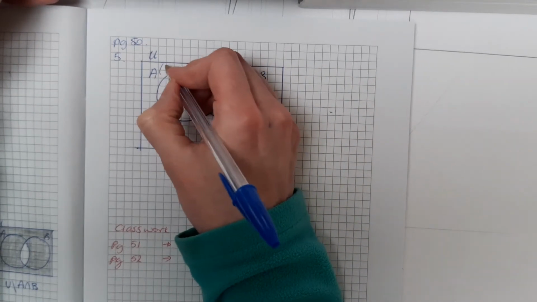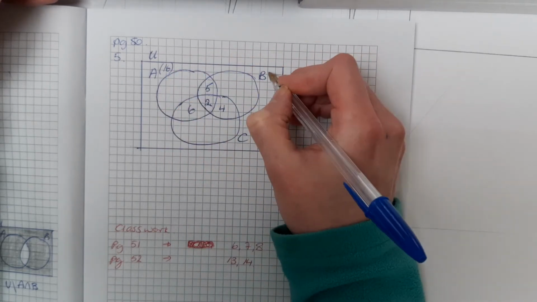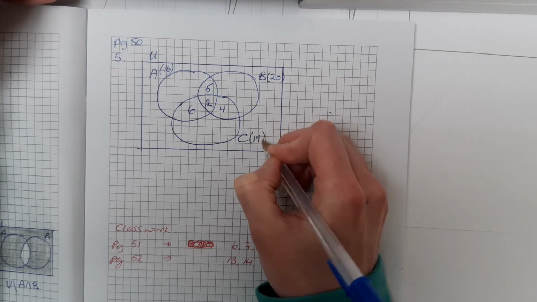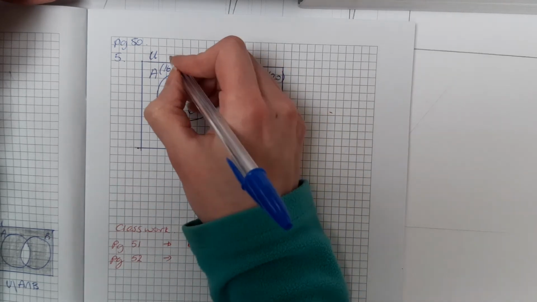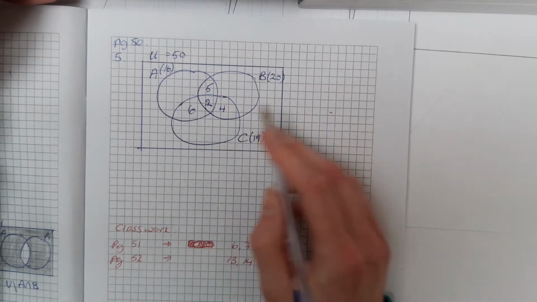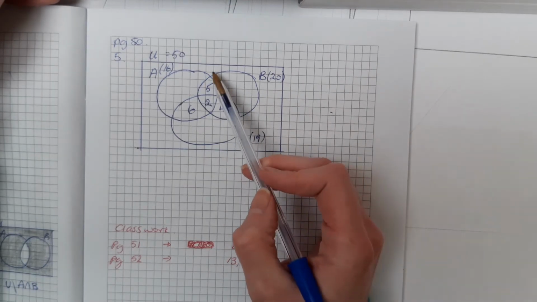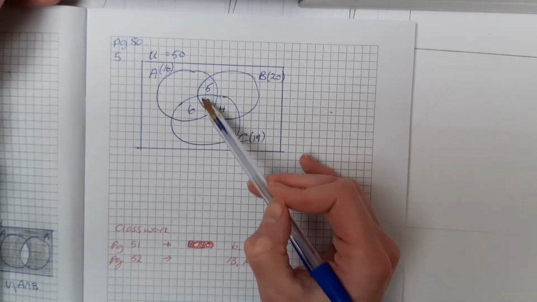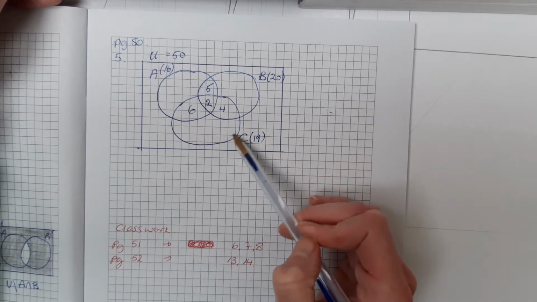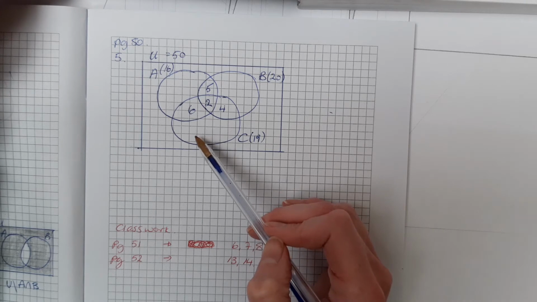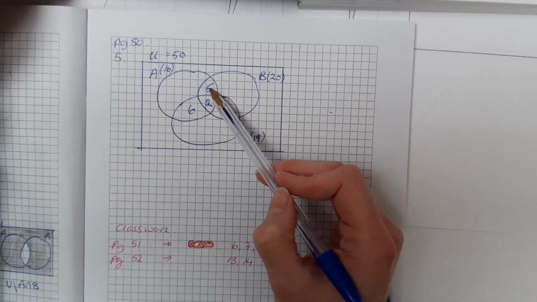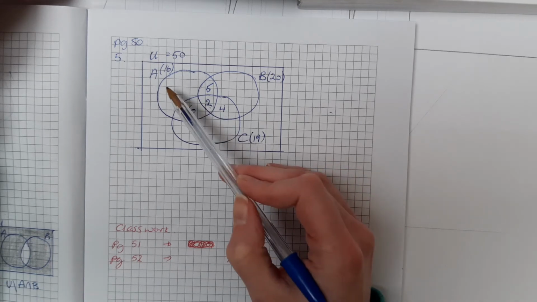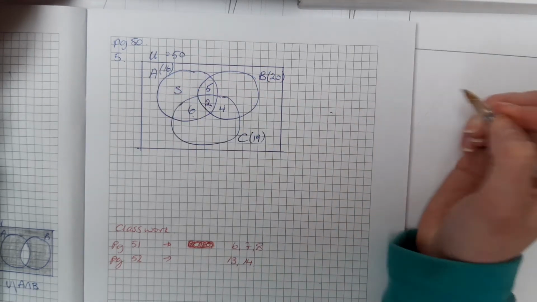It's telling me the cardinal number of A is 16, the cardinal number of B is 20, and the cardinal number of C is 19, and the cardinal number of the whole universal set is 50. Now that I have that in mind, I need to make sure that everything inside here adds up to 16, everything inside here adds up to 20, and everything inside here adds up to 19. So you're just going to use some basic maths. 5 and 2 is 7, and... 11, and 2 is 13. 13 minus 16 is 3.